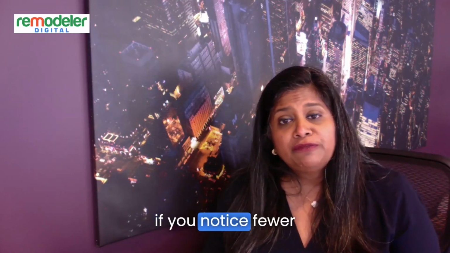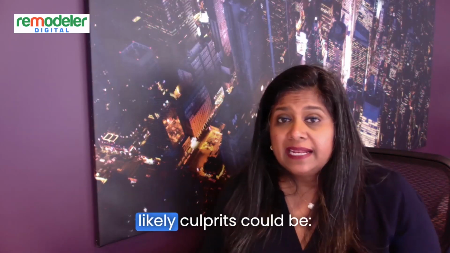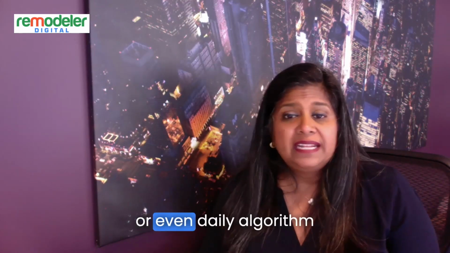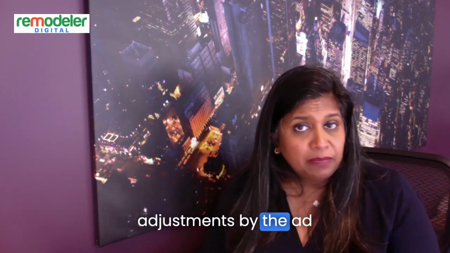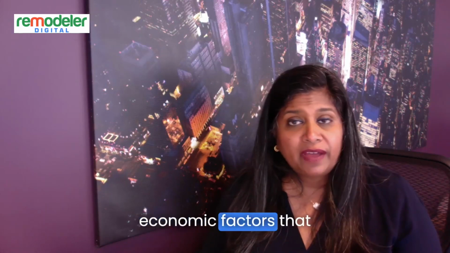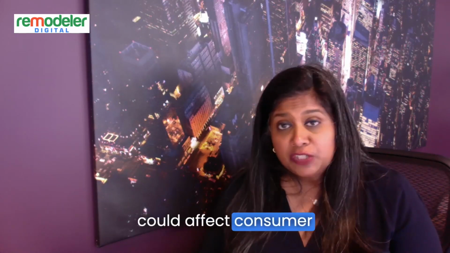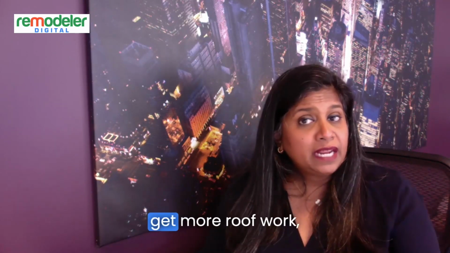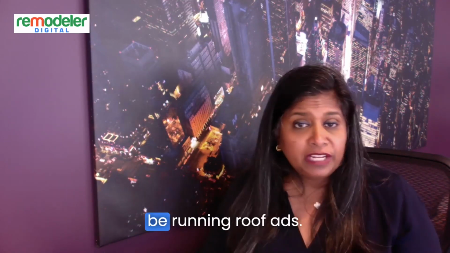Now, if you notice fewer impressions, the likely culprits could be new competition, seasonal changes, or even daily algorithm adjustments by the ad platforms. Always keep an eye on market conditions and economic factors that could affect consumer behavior. If there is a storm, there is storm damage, then you're likely to get more roof work, which means you should be running roof ads.